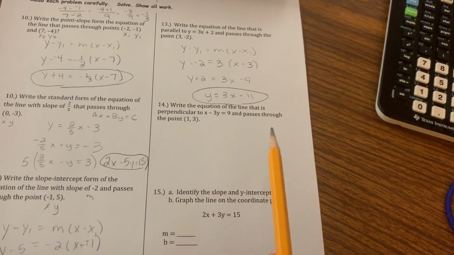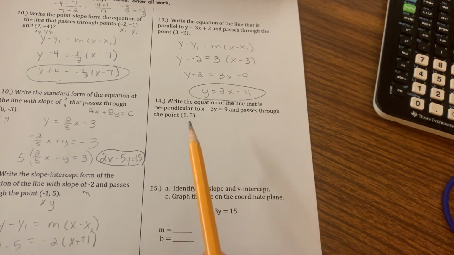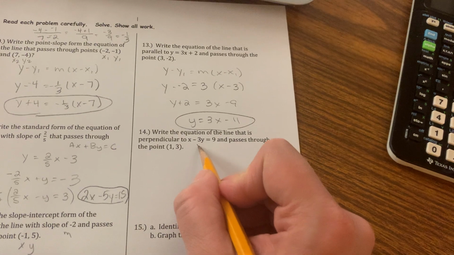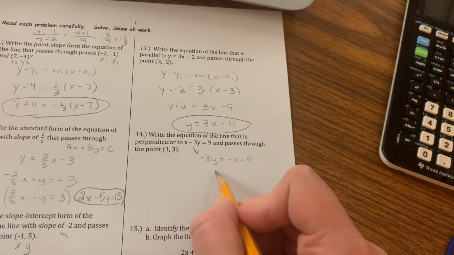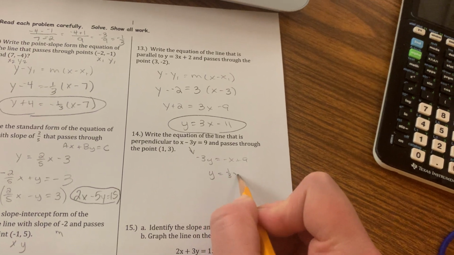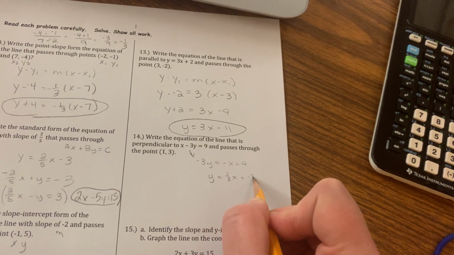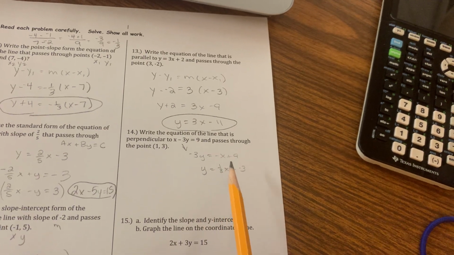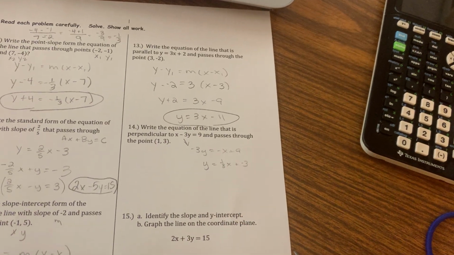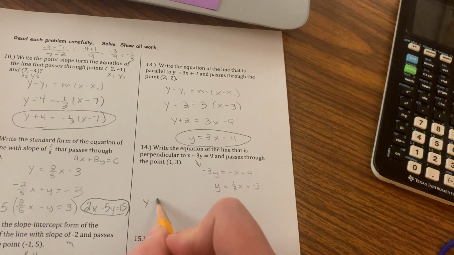It says write an equation of a line that is perpendicular to this line and passes through this point. Well, I can't see the slope here. So I have to rearrange this into slope-intercept form. I divide a negative by a negative to make it positive. Okay. So point-slope form is my fave.